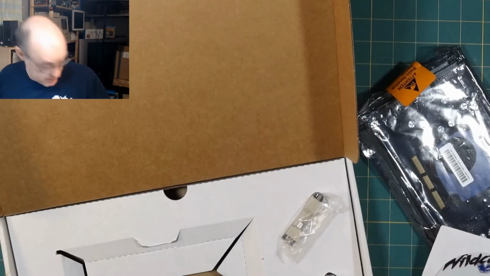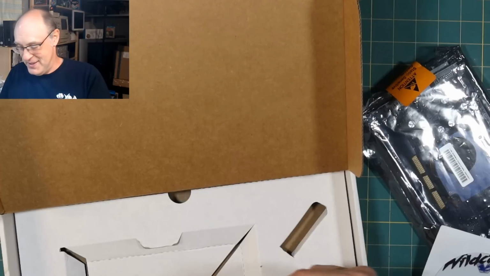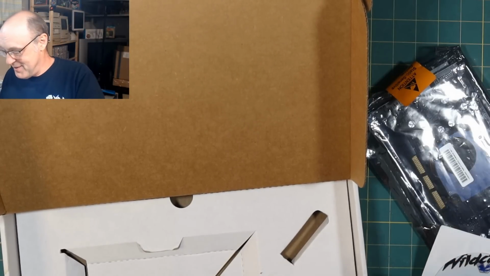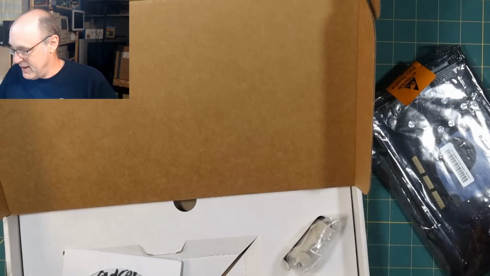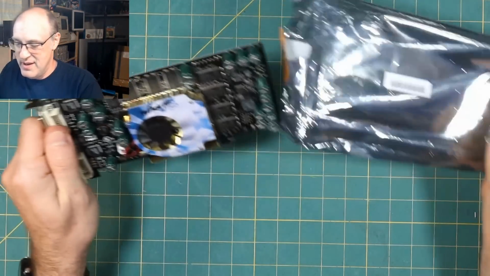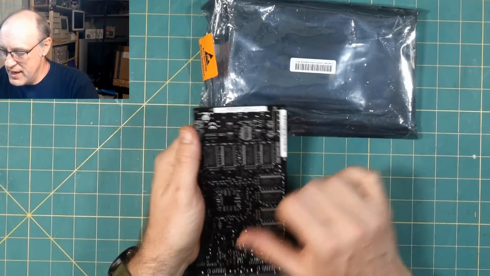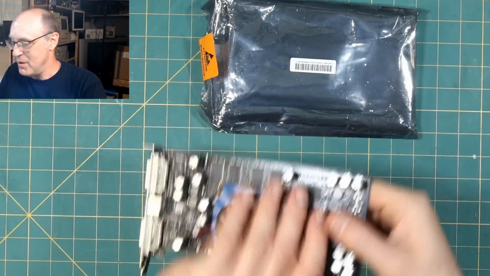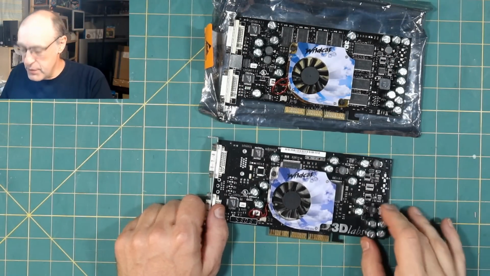So this is the original box. It didn't have a manual. It does have the original, still sealed DVI to VGA adapters. It has the original driver disc, and the important thing, it has the card. And let's see if it's labeled in an obvious way. Yes, Wildcat VP990 Pro. Okay, so at least it's the right card. Huge pile of RAM aside, what makes these cards special?